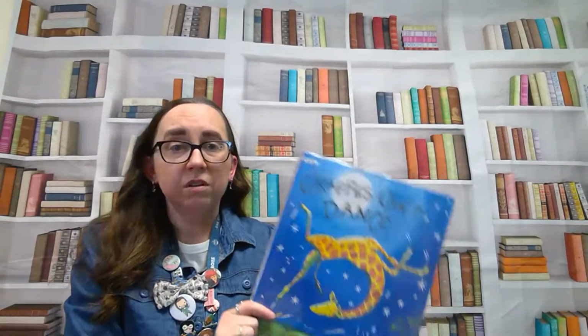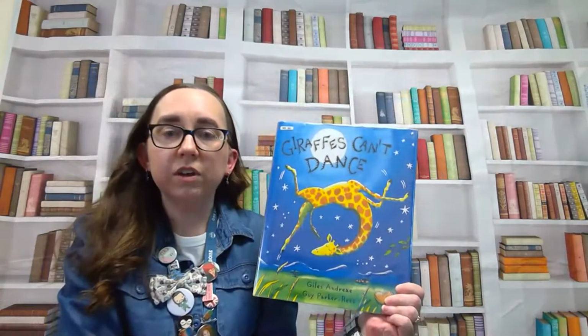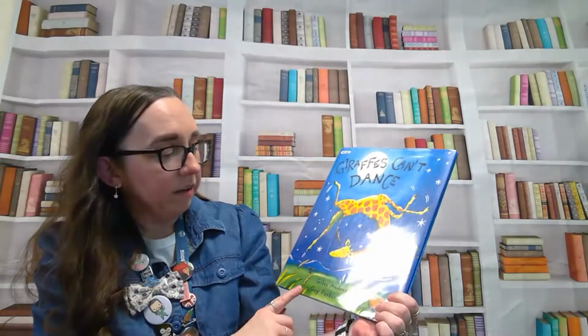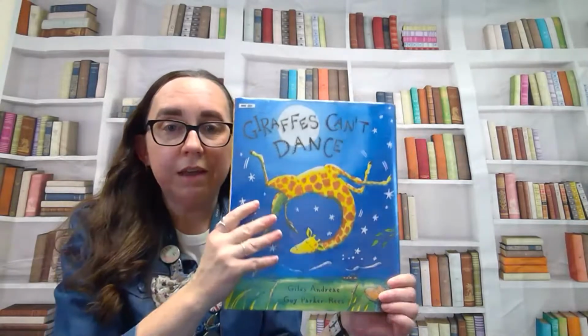Remember when we talked about how sometimes G makes the J sound? Yeah, this one in giraffe, it's at the beginning of the word giraffe, and it makes the J sound. Yeah. And this is by Giles Andreae and Guy Parker-Rees. Both G names. There couldn't be a better book for today, could there? Giraffes Can't Dance. I wonder why.